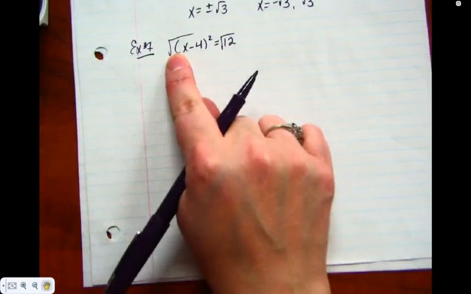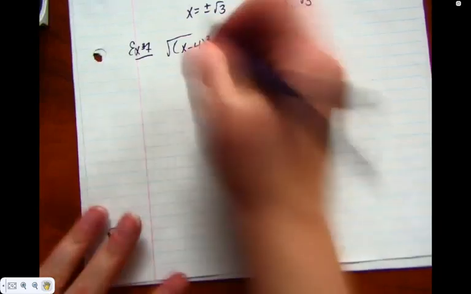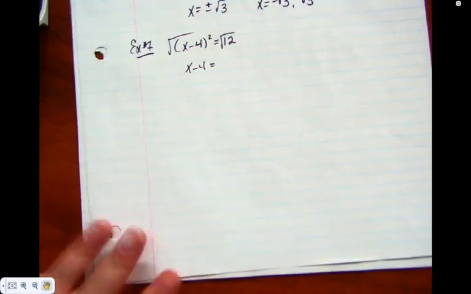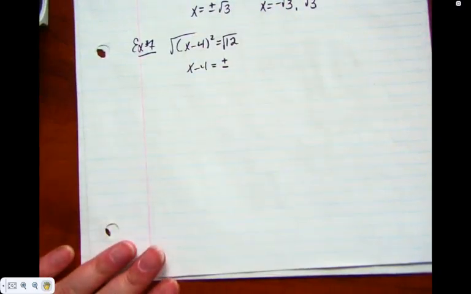The reason I didn't FOIL it is because I want to cancel that whole squared, and the only reason to do it is to square root. So this is going to leave me x − 4. The other side, that plus or minus, is going to go in front.